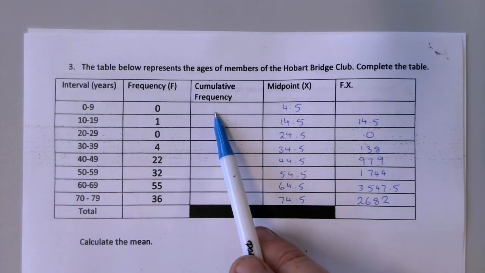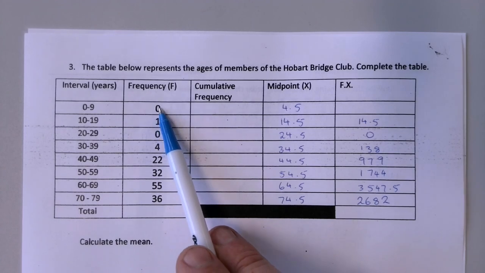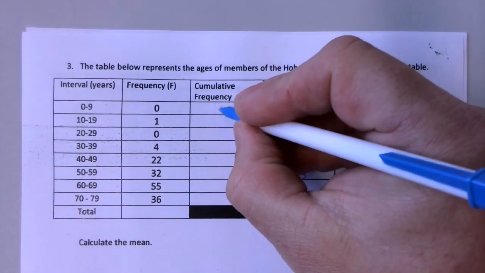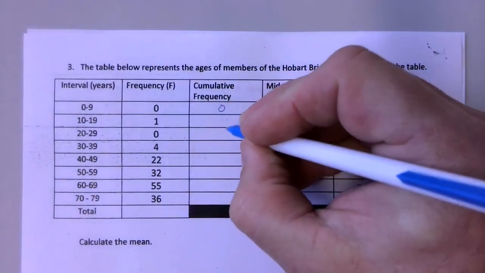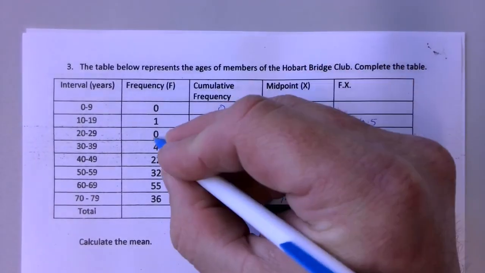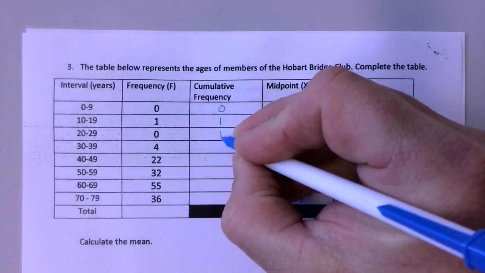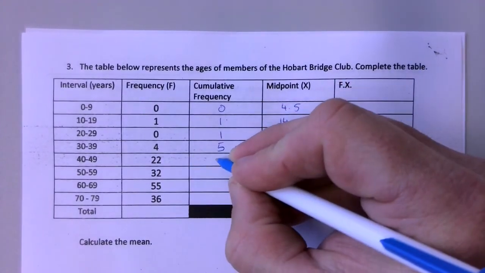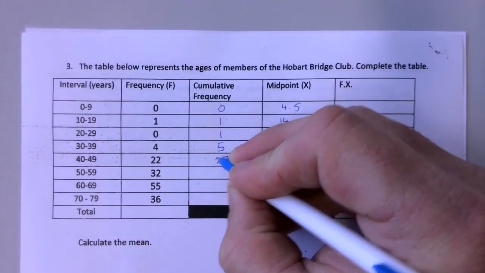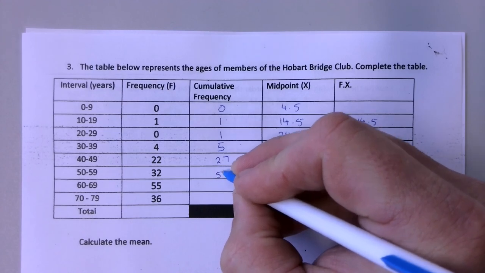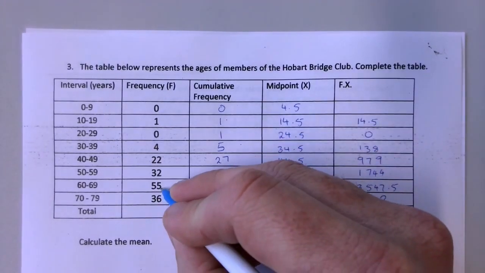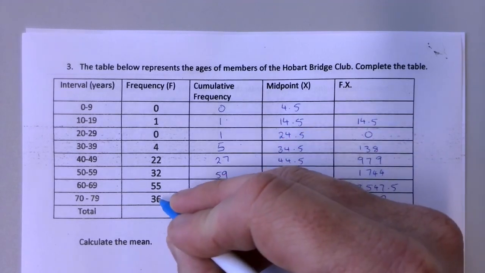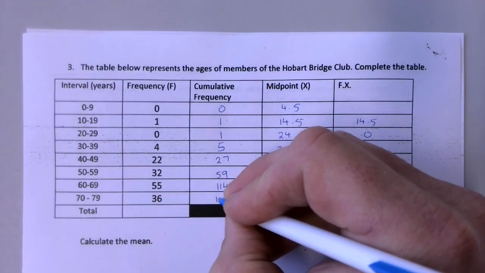The cumulative frequency column is this frequency column as a running tally, okay? So if that's 0, that's 0. Then you say 0 plus 1 makes 1. 1 plus nothing makes 1. 1 plus 4 makes 5. 5 plus 22 makes 27. 27 plus 32 makes 59. 59 plus 55 makes 114. And 114 plus 36 makes 150.